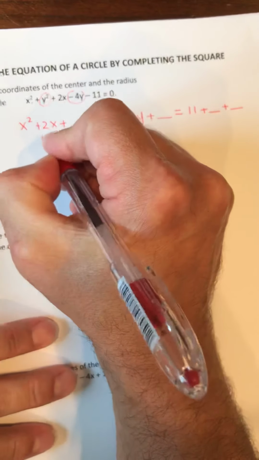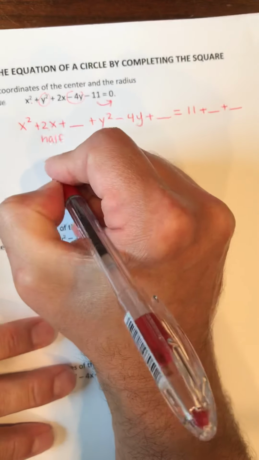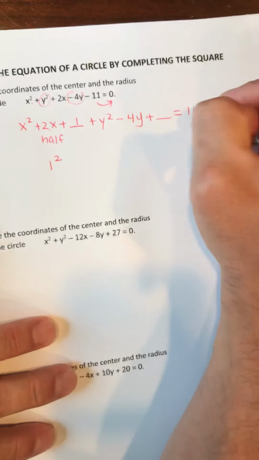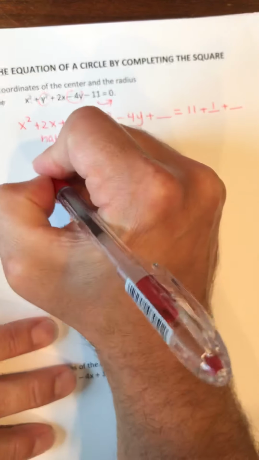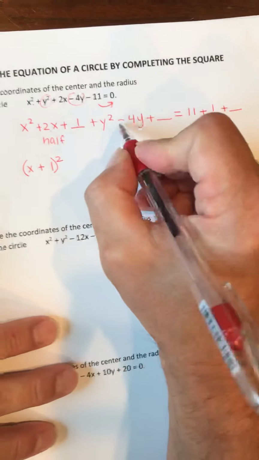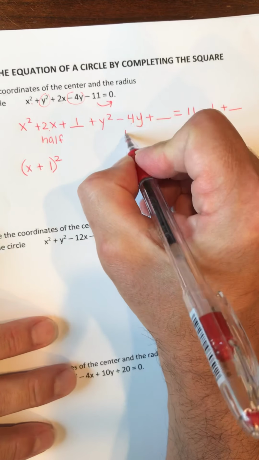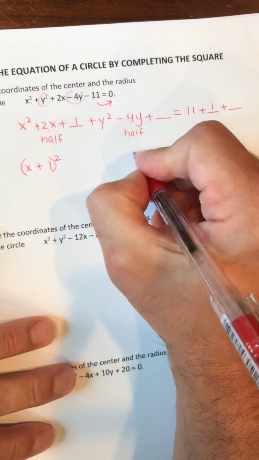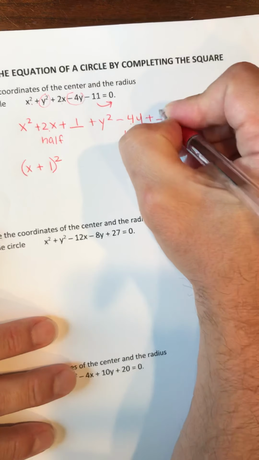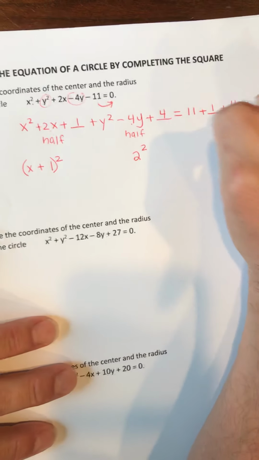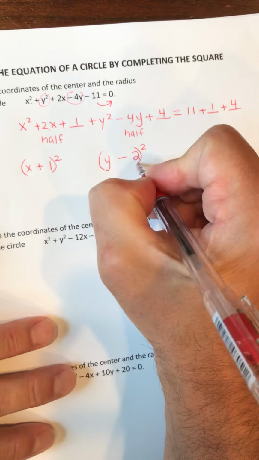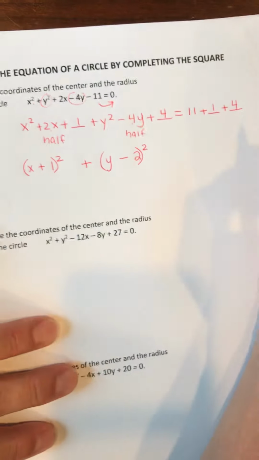Remember, you take half of this number, half of 2 is 1, you square it. That's the number you're going to add on both sides. Bring down the plus, bring down the x, put it in parentheses. All right, you're going to do the same thing for the y term. You're going to take half of this, 4y, and that's 2. 2 to the second is 4. And that's what we're going to add on both sides. You bring down the minus, you bring down the y, you put it in parentheses. You bring down this plus.